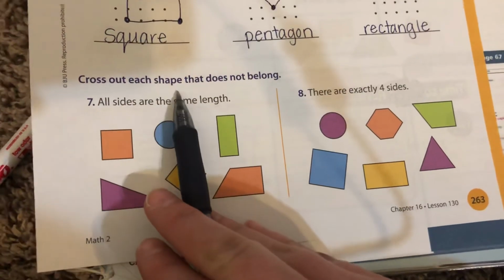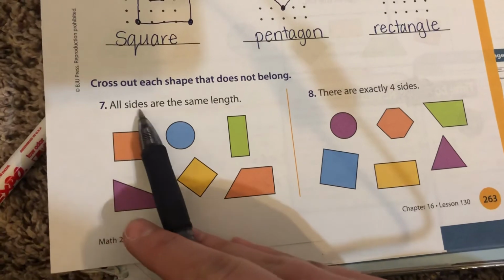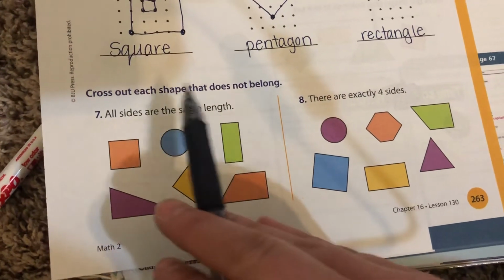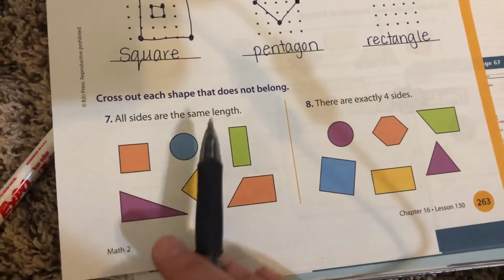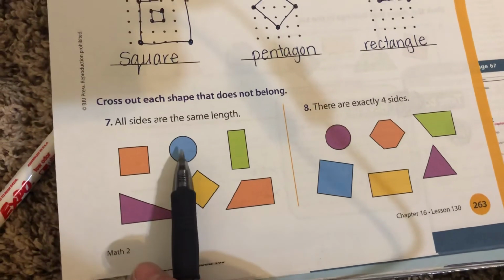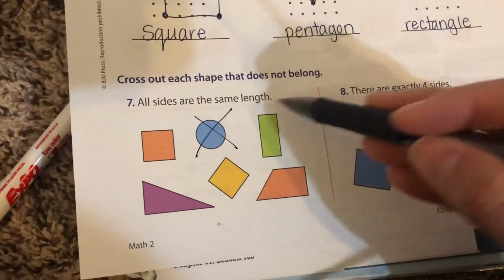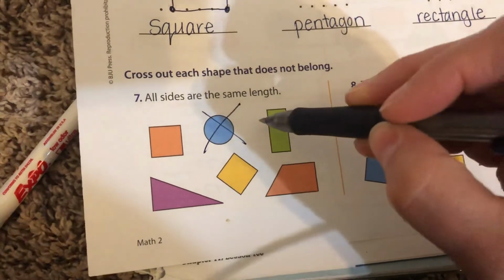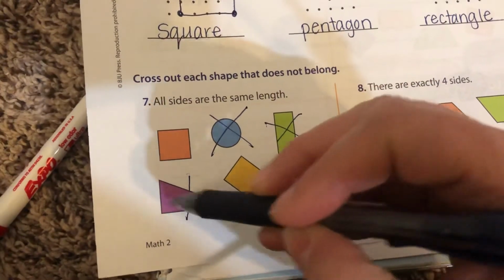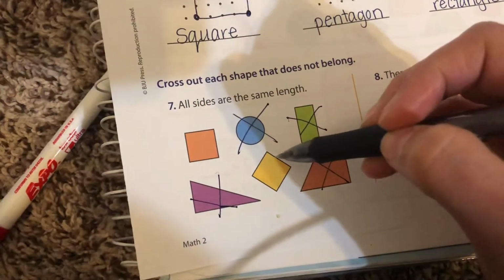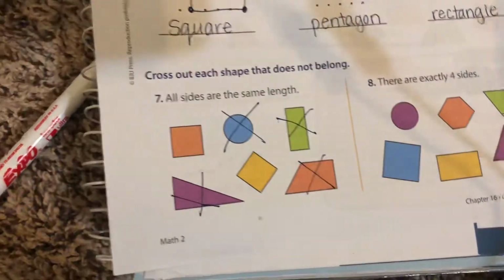Cross out each shape that does not belong. Number 7, all sides are the same length. Well, the square, all sides are the same length. I keep that one. Are there any sides to a circle? No. Cross him out. Are these all the same length? Nope. Cross it out. Nope. Negative. Come again. This one, yep. It's all the same, so I'm going to leave those 2.